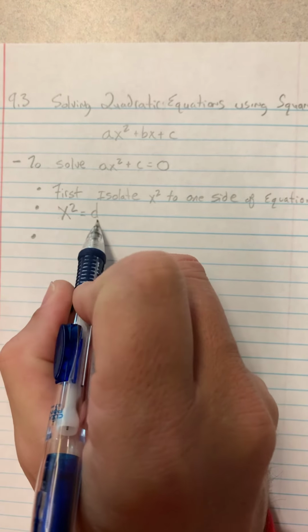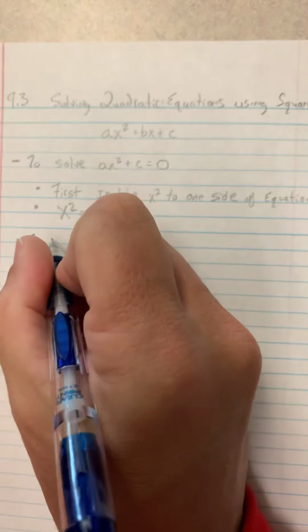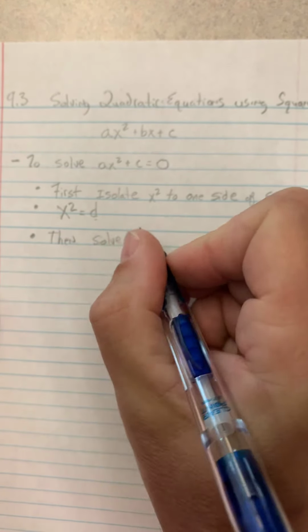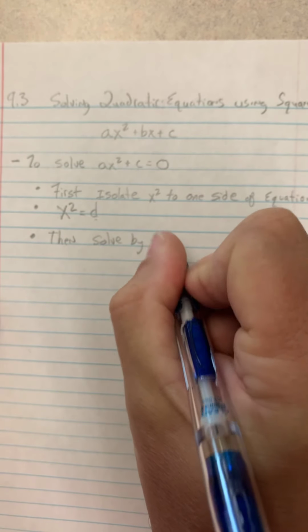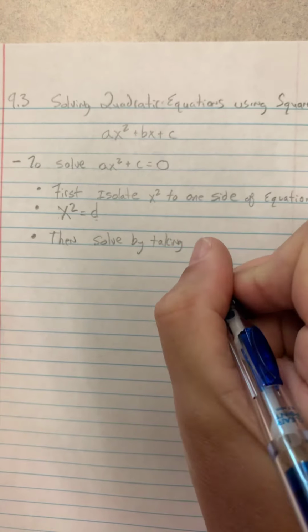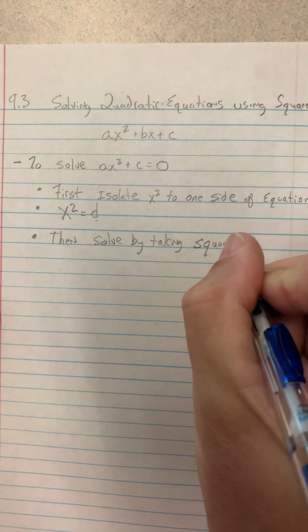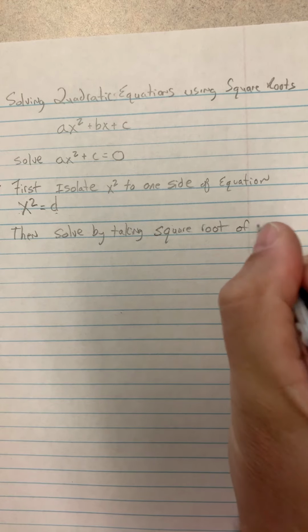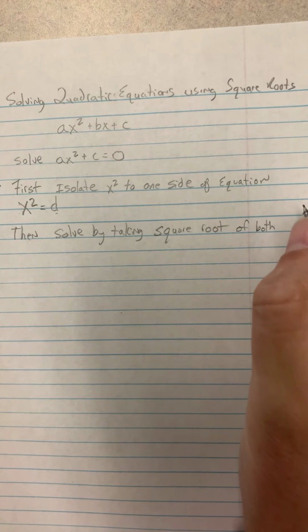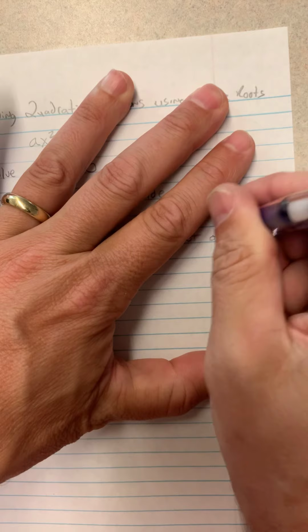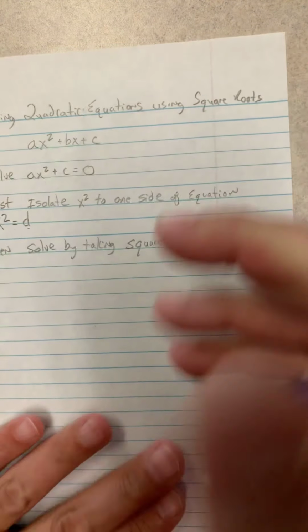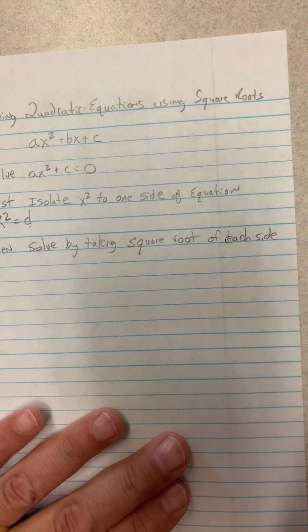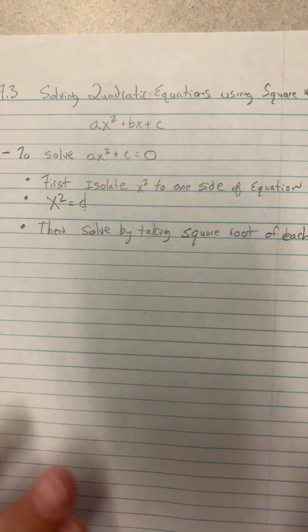And the last step, hopefully you can see, to undo something squared, take the square root. I want to know what times itself would give me d. Last step, then solve by taking the square root of each side.